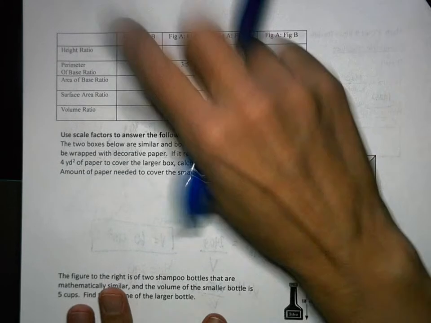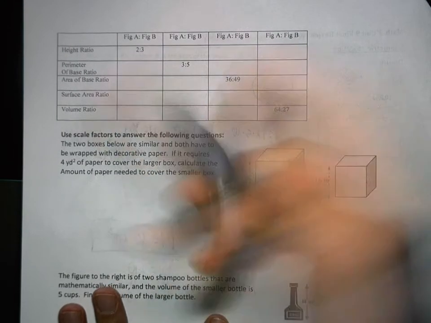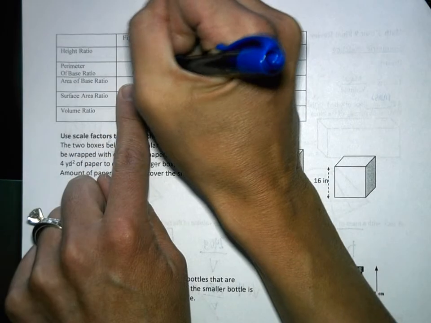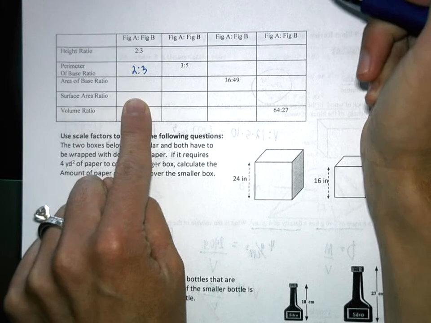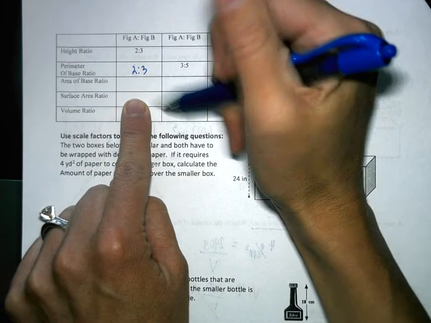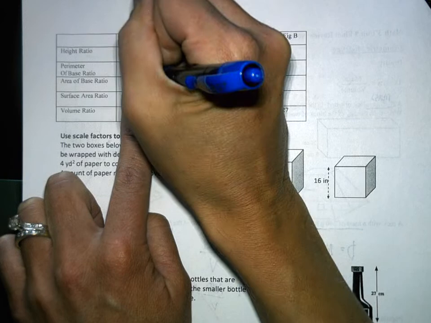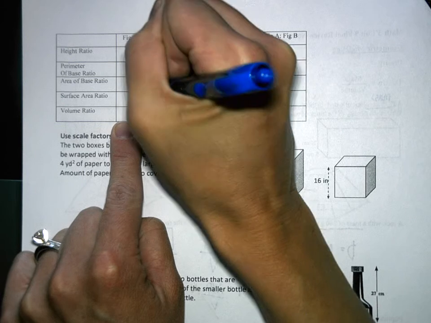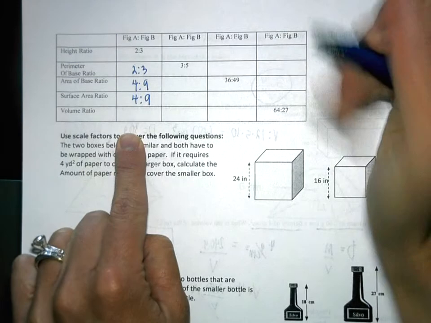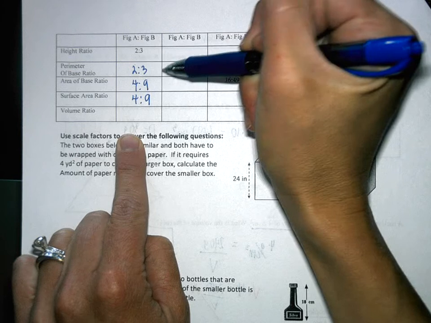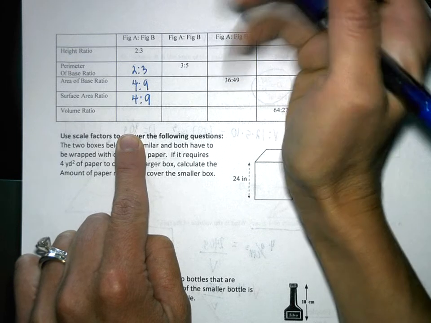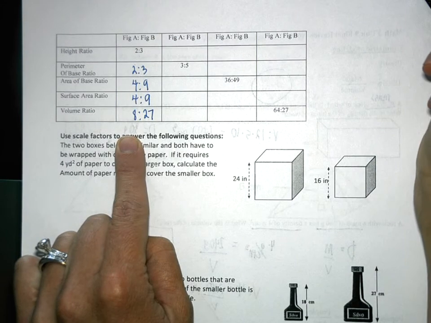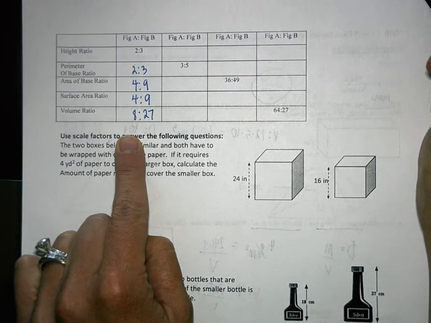Good. So these ratios go in that order. So if this is 2 to 3 and one-dimensional, perimeter is also going to be 2 to 3. But area, you will square 2 and square 3, which would make it 4 to 9. Surface area is 4 to 9. And then volume is cubing the 2 and the 3. So that means it would be 8 to 27. Okay, any questions there?